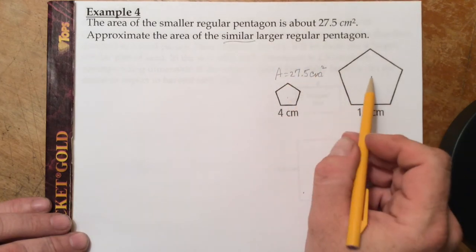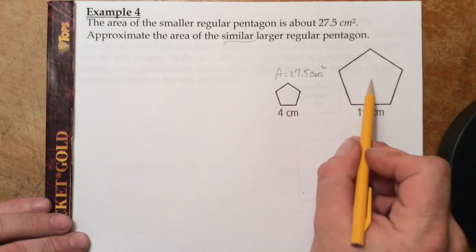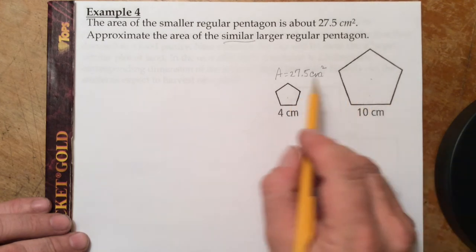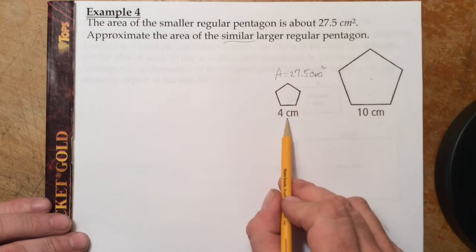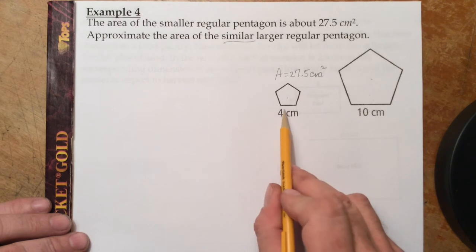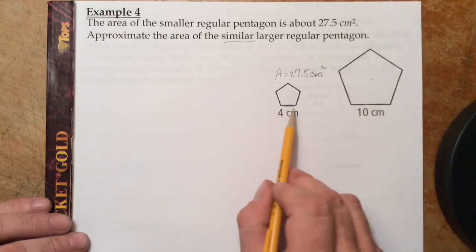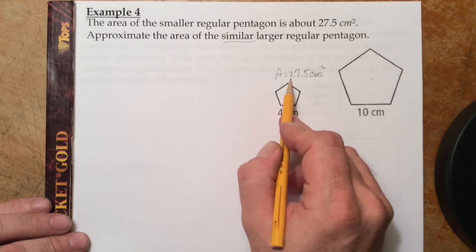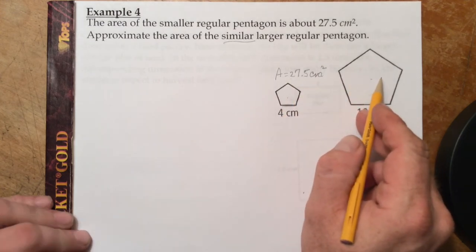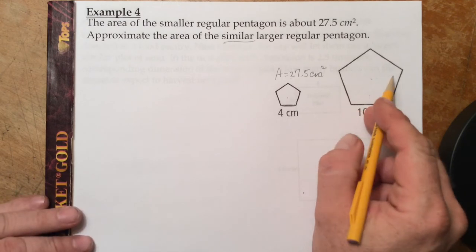Instead of having to find the area completely from scratch using the apothem and doing all that, since we can find the ratio or scale factor between these two corresponding sides, we can use the scale factor and the area of the smaller one to find the area of the larger one. It cuts out quite a few steps and a lot of time.